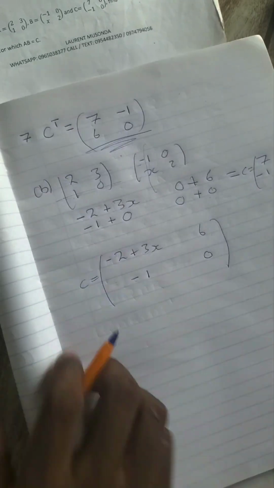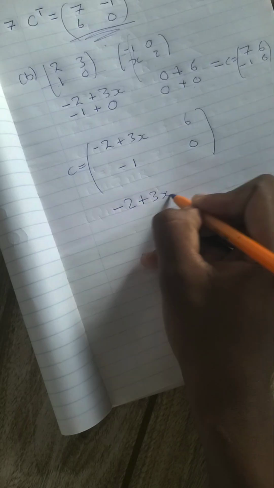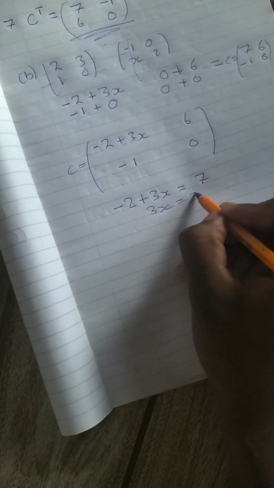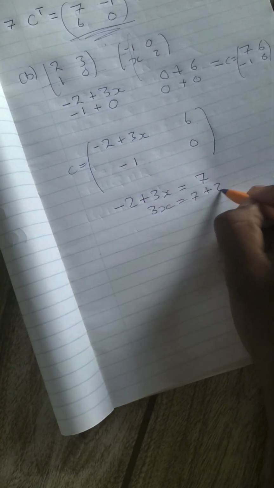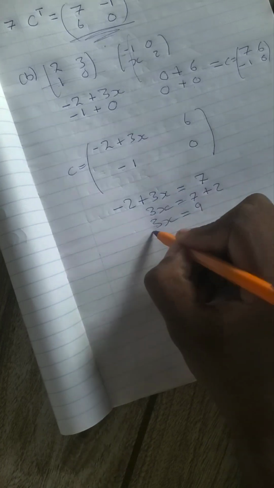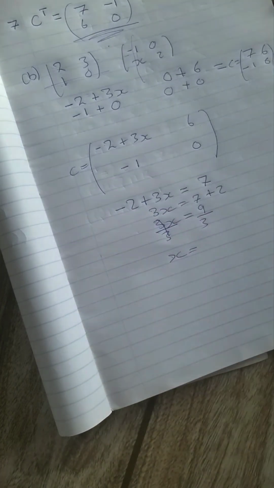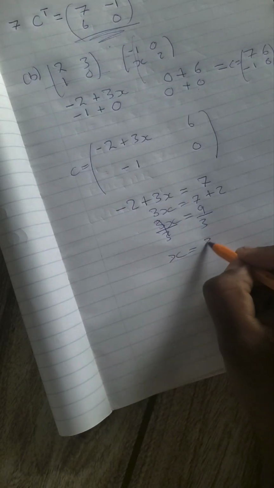And once we know that, what we'll actually do is this: -2 plus 3x is equal to 7. So you say 3x is equal to 7, and this is negative, when it crosses and goes to the other side, plus 2. So 3x will be equal to 9, over 3 over 3. You cancel. X will be equal to, that's going to be 3. And you get your answer like that.